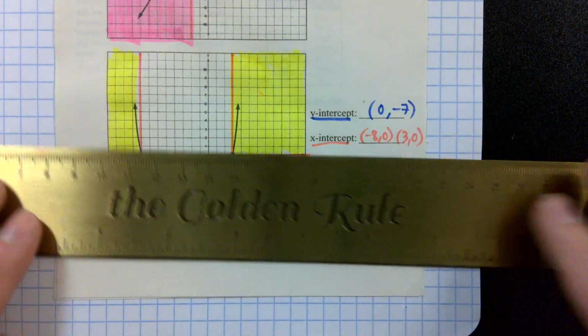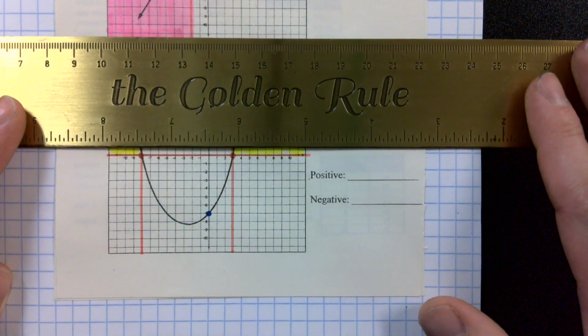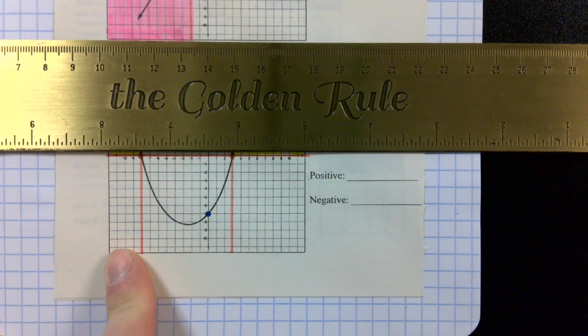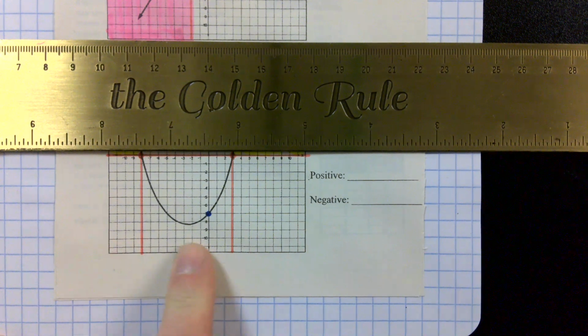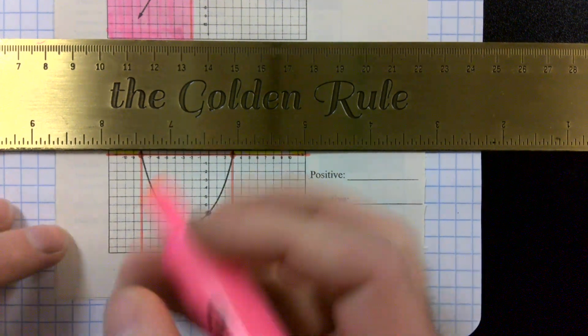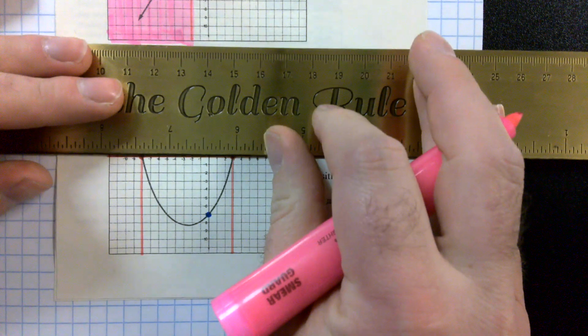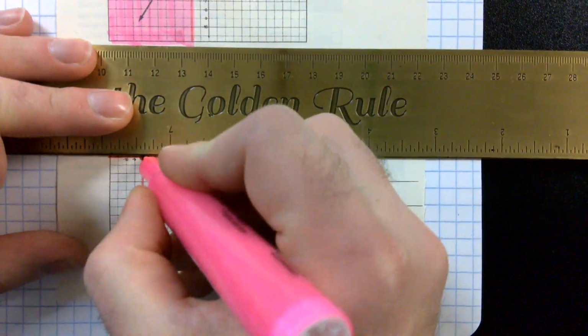Now I'm going to look at the bottom section of my graph. What section do I see my function in here? Is it in the bottom left section? It's middle. No, it's in the bottom middle. It's the only section. I'm going to highlight that in my second color. I have pink. You probably have something else, maybe.